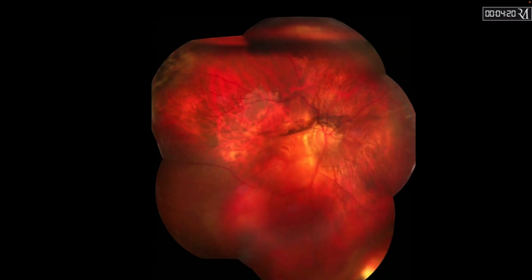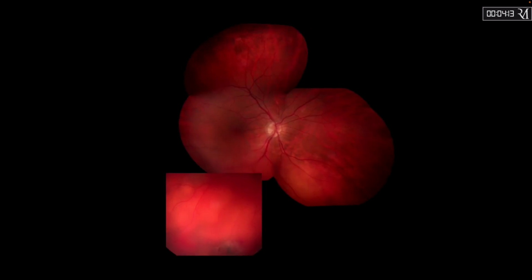And this is the post-operative appearance of the patient with the gas bubble still in the vitreous cavity. Another problem which is present in pseudophakic retinal detachment is the presence of inferior break.